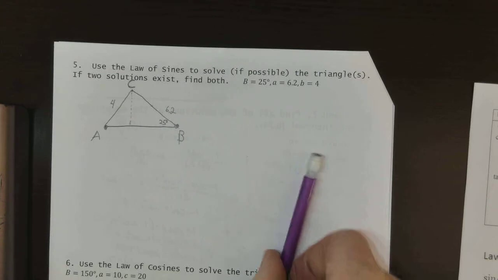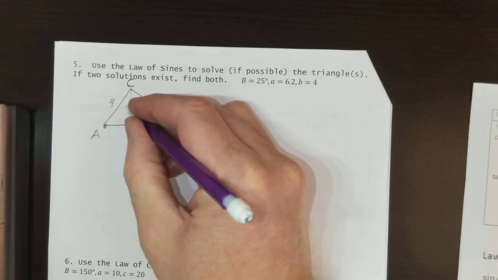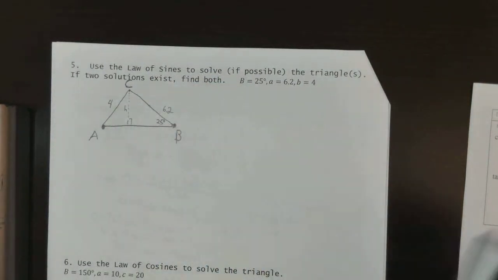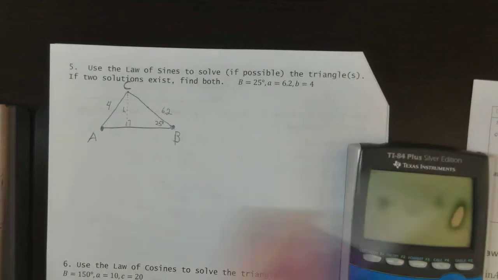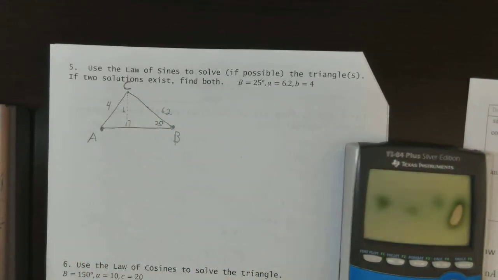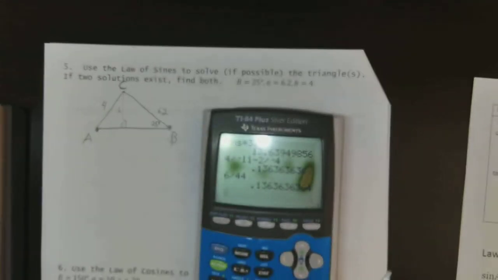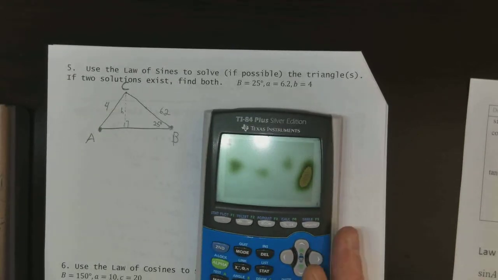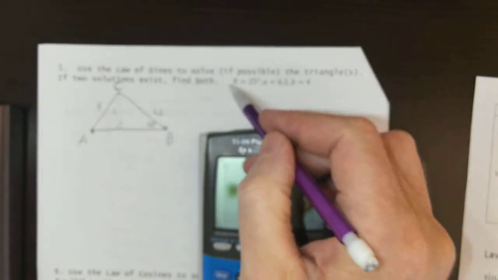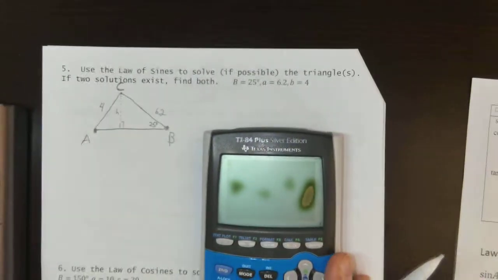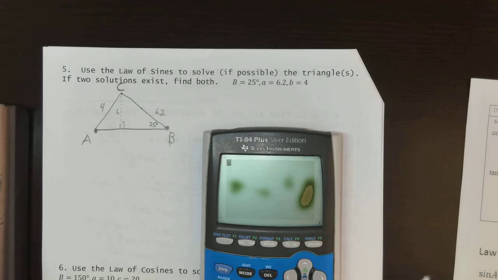And the height of this H value here, if it's smaller than 4, that means this is an ambiguous case. There are 2 triangles that can be described with these. So we've got to find both of them.